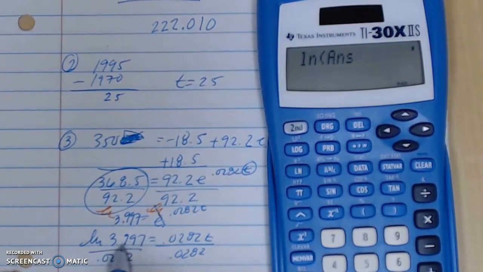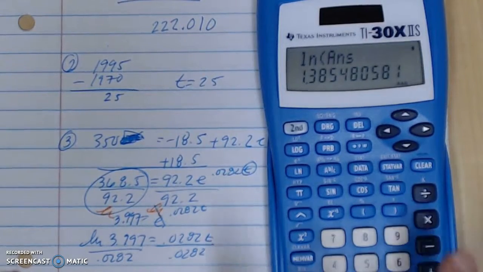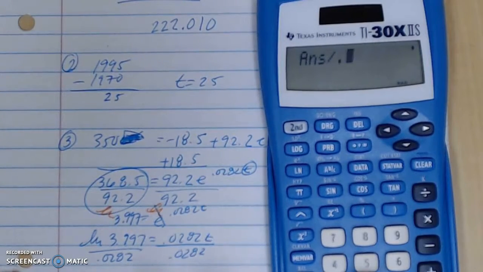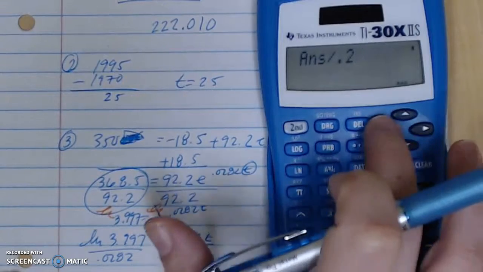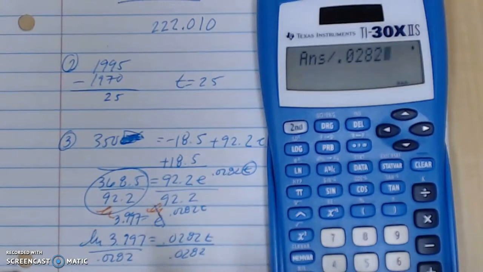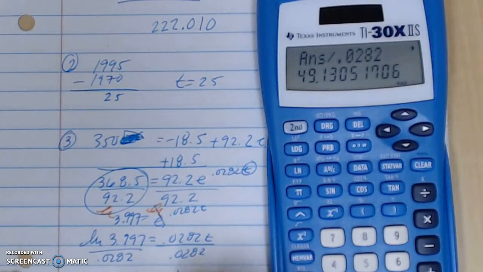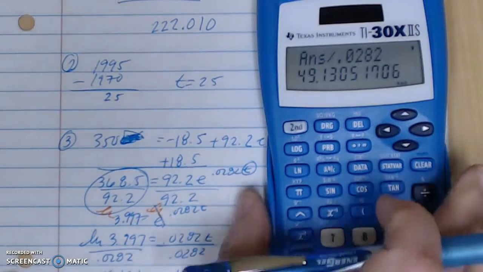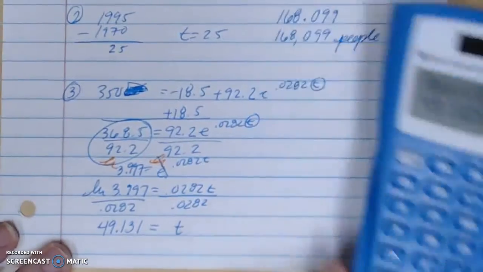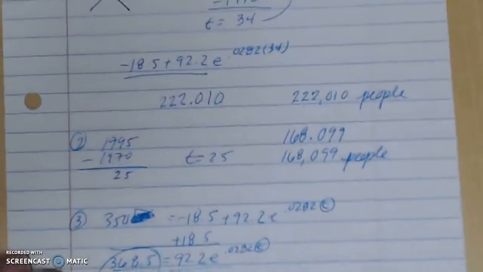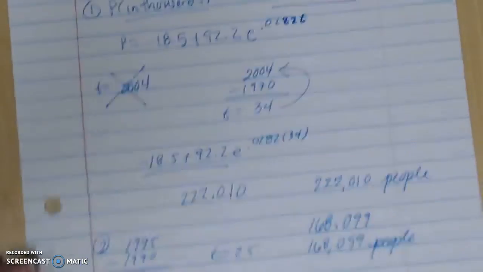I don't want to type in a rounded decimal and hit enter. Then I'm going to divide it by 0.0282. So it tells me t is equal to 49.131.